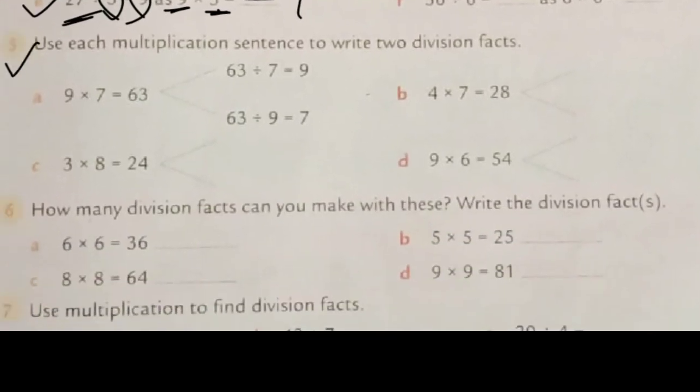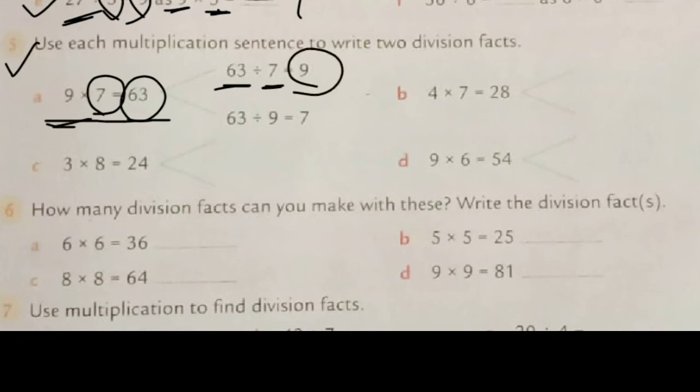Question number 5. Use each multiplication sentence to write two division facts. So here we have to frame two division sentences using a single multiplication sentence. And how will we do this? Let's see this. 9 multiplied by 7 equals 63. Okay, so let's frame the first division sentence. 63 will become our dividend, divided by 7, this we know, equals 9. Okay, so this is our first division sentence.